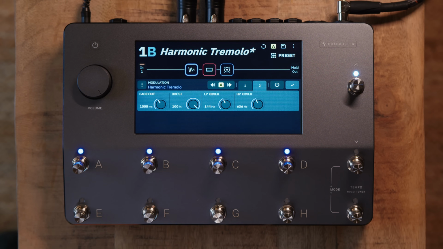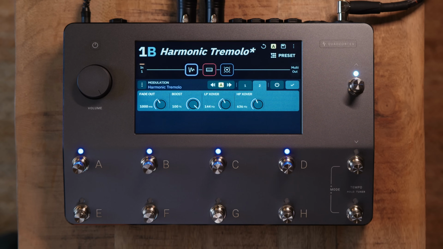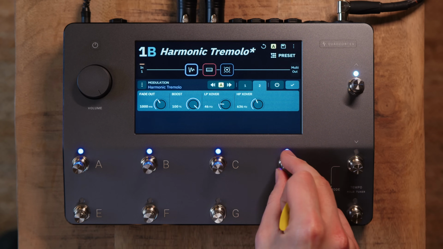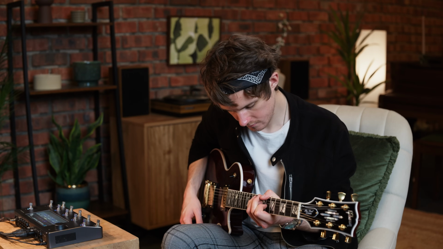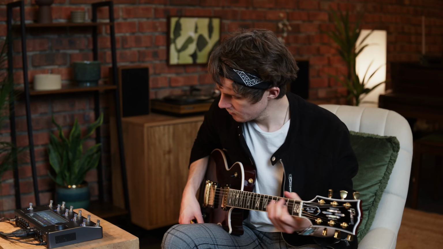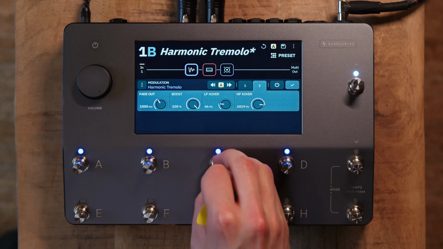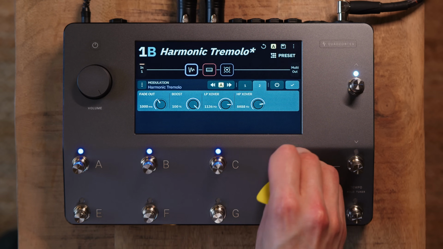Finally, we have the low pass crossover and high pass crossover controls. These determine the frequency crossover points at which the lows and highs are modulated. If these values are further apart, you'll have a much more drastic harmonic tremolo effect. If these frequency values are closer together, you'll have a much more subtle harmonic tremolo effect.